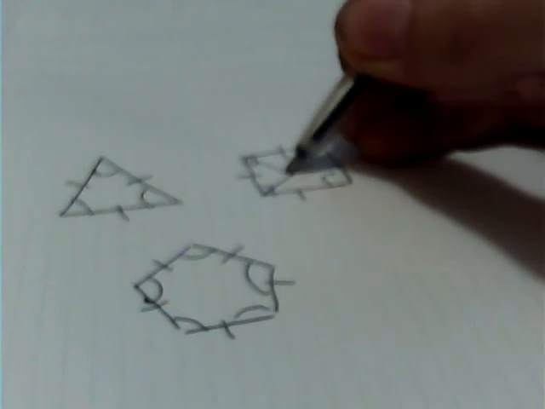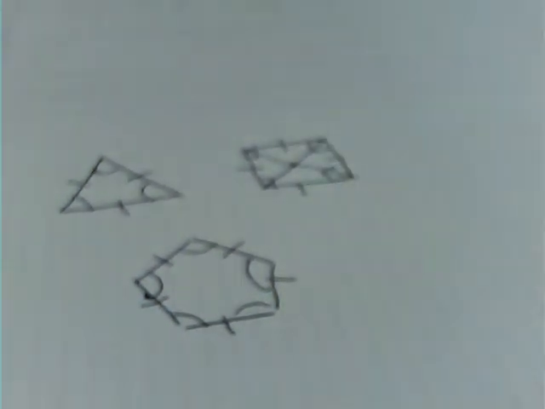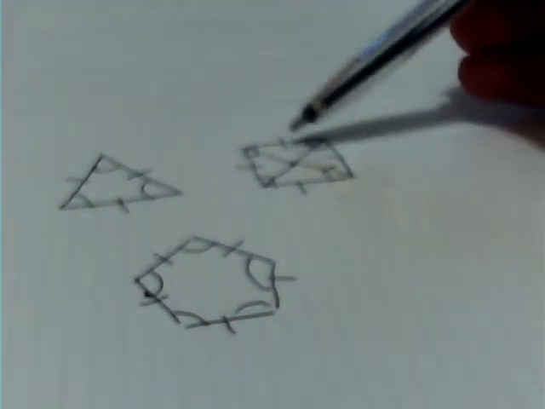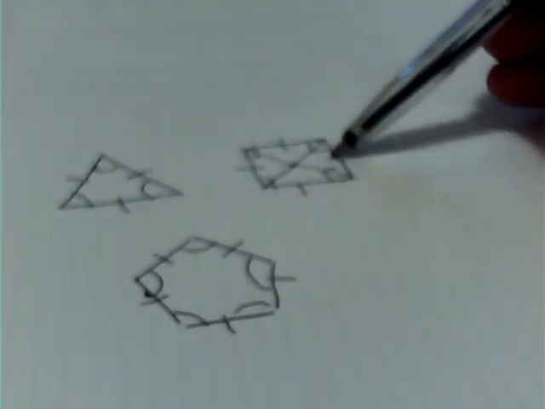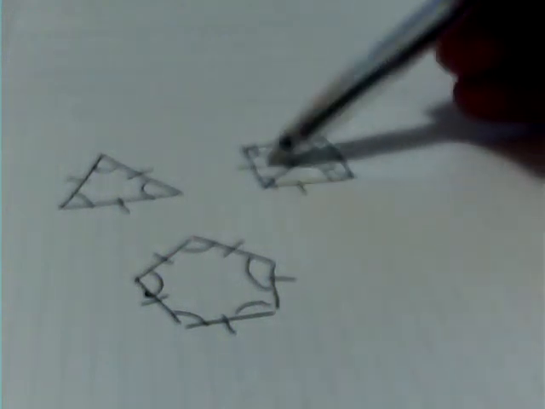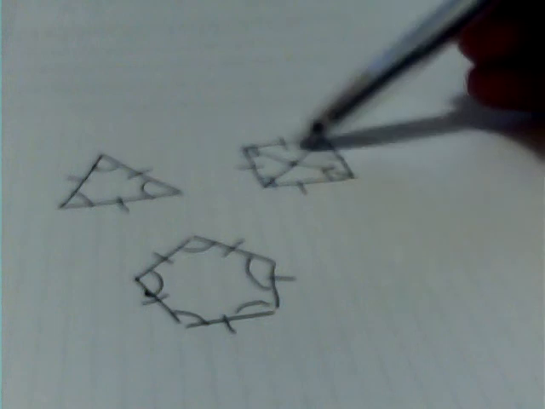From this vertex, from that vertex. So this will divide the square into 1, 2, 3, 4 triangles, and each of these triangles are congruent, which means they are exactly the same.